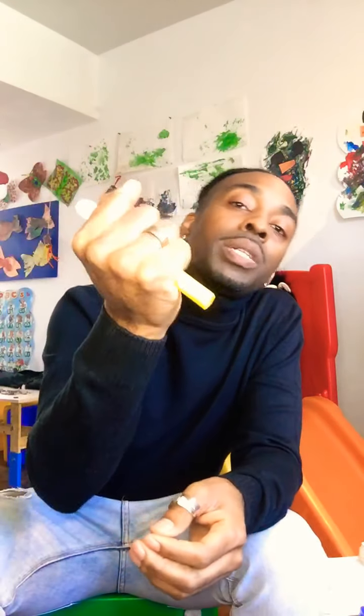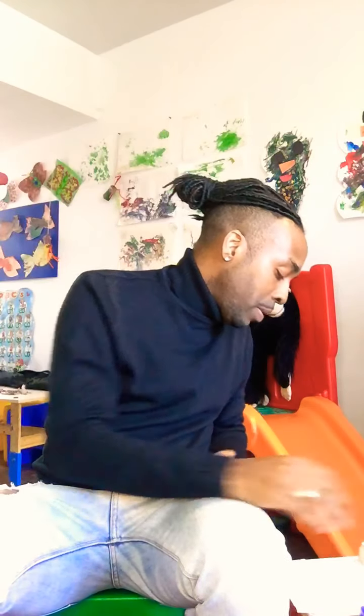At first, they probably hold it like this, and they're drawing and drawing. But as time goes by, they learn how to properly hold the marker or the crayon so they can actually color or make a picture according to their desire, right? Properly, more effectively, right? Better approach. So that would be fine motor skills.